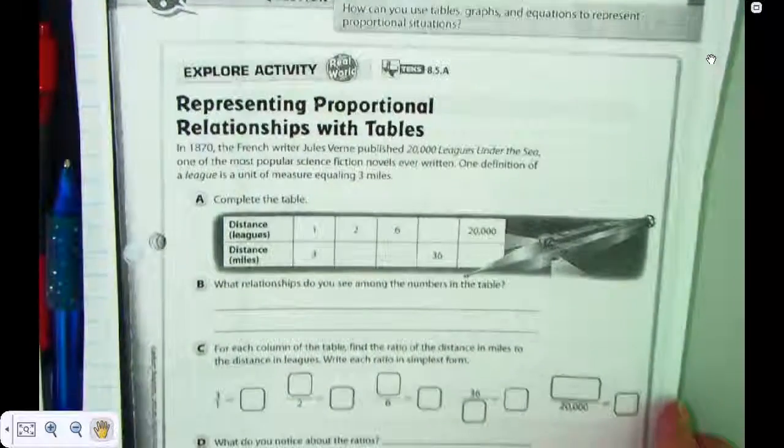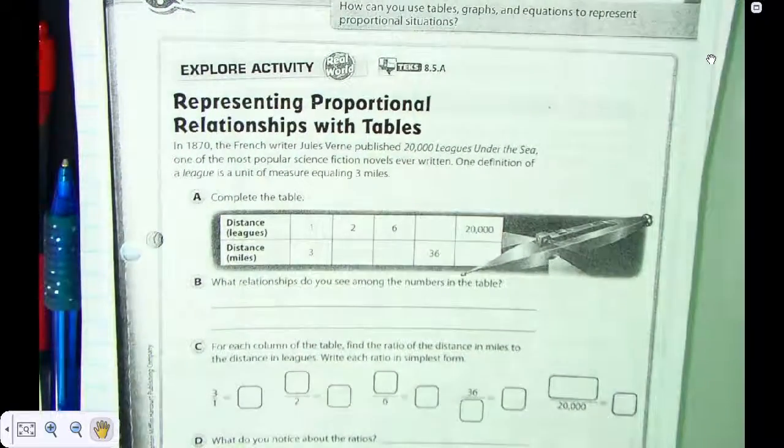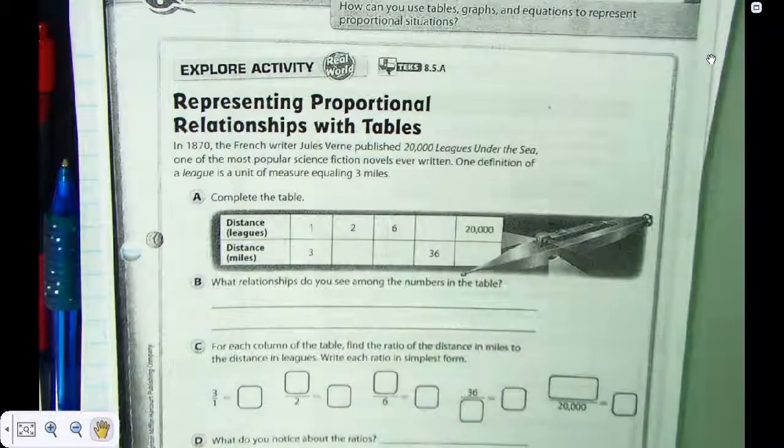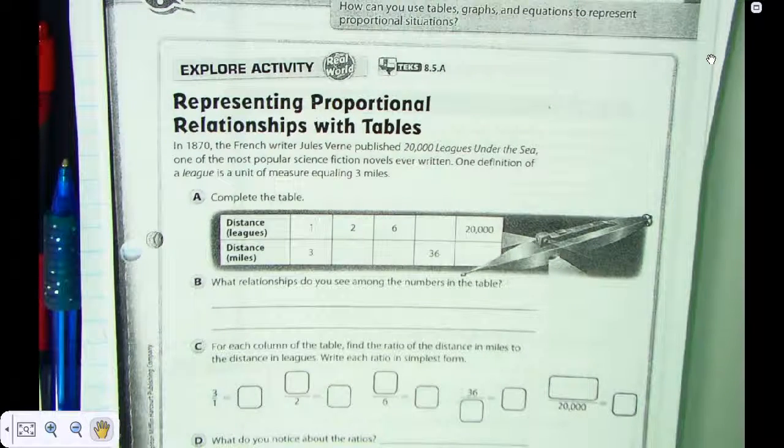Okay, guys, you should be looking at page 59 in the book. Page 59 in the book. There is a very popular science fiction book that was written in 1870, 20,000 Leagues Under the Sea. Has anybody ever read it? You've heard about it? Okay.